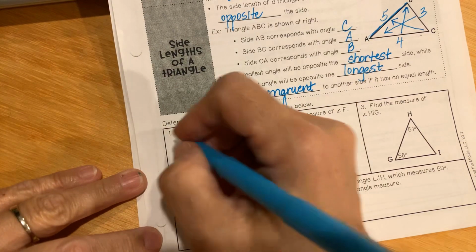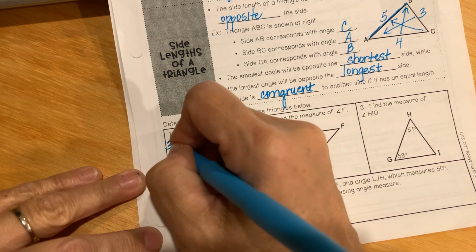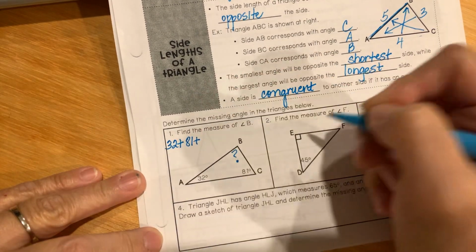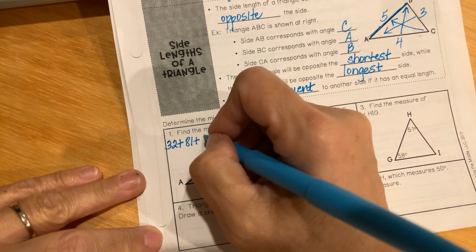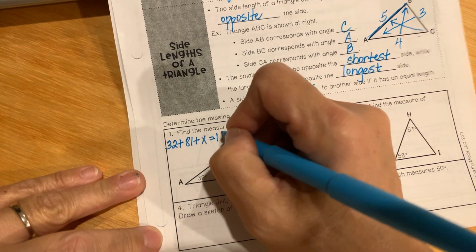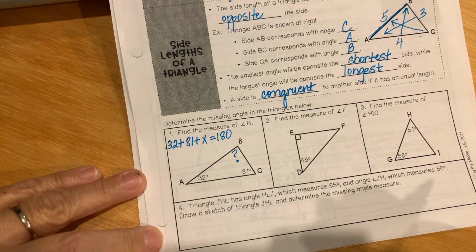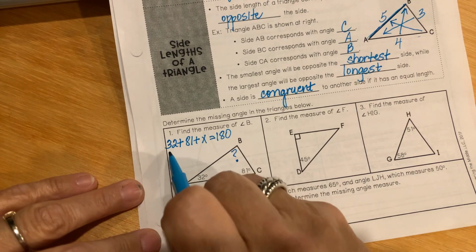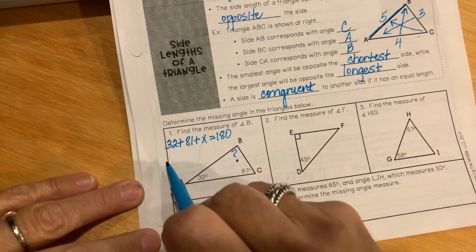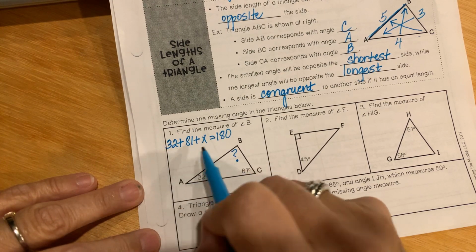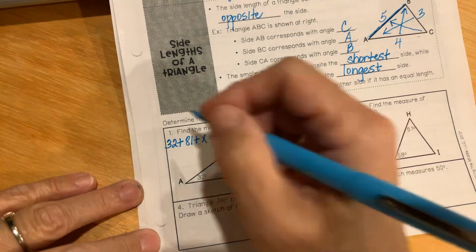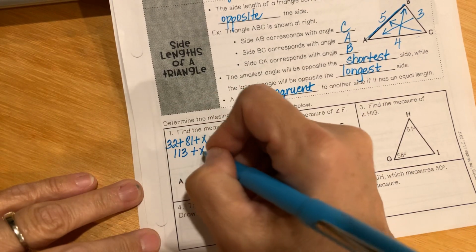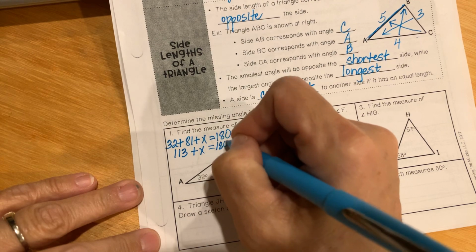And so we would have 32 degrees plus 81 degrees plus the one we don't know, we can name that X, equals 180 degrees. And so we're going to have to solve for X. So we can add those two numbers together, can't we? So 32 plus 81, that's going to give us 113 plus x equals 180.